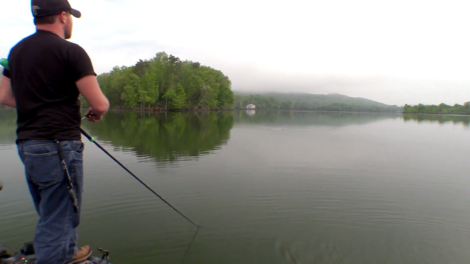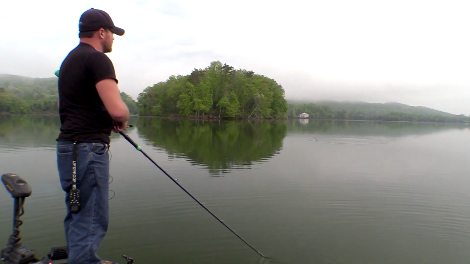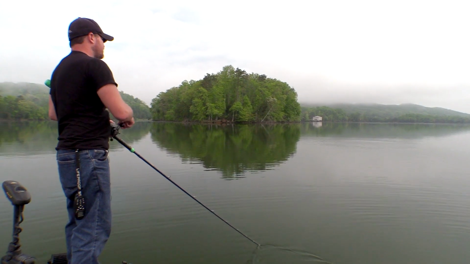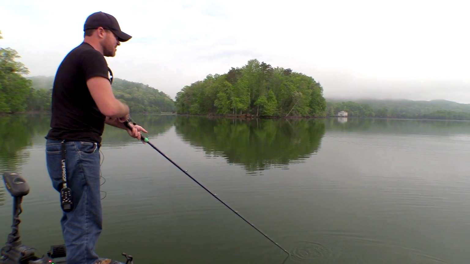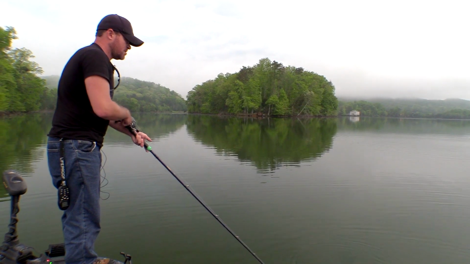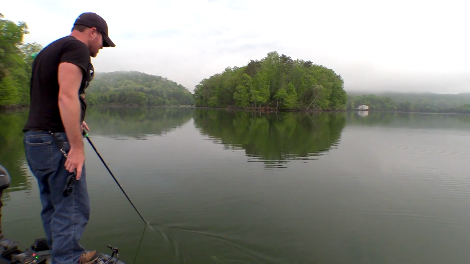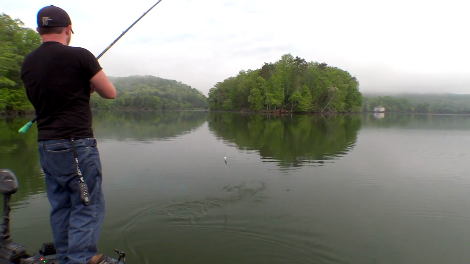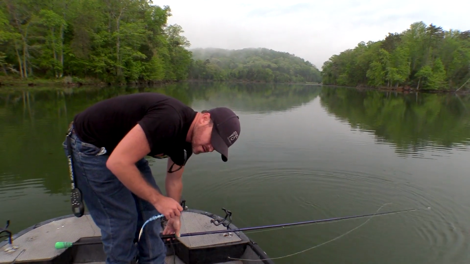So we have covered this shallow water, and I've taken us pretty close to the break line. Now what I'm actually going to do is switch out and put a slightly different bait on. Coming into this cove, I noticed some shad that were moving in off the break. Sometimes fish will sit right on the break, sometimes they don't. And so we're going to capitalize on that.